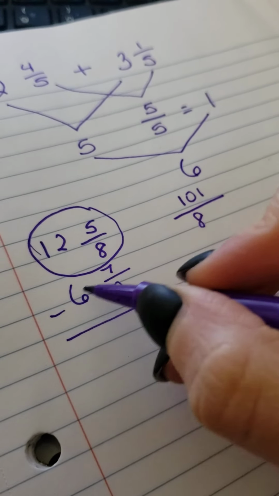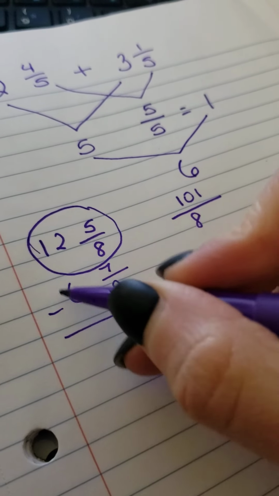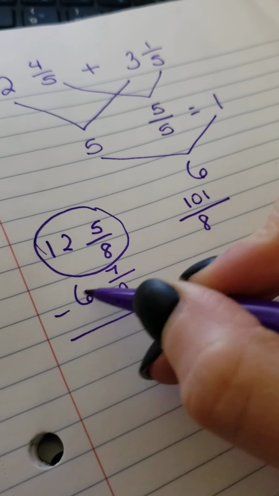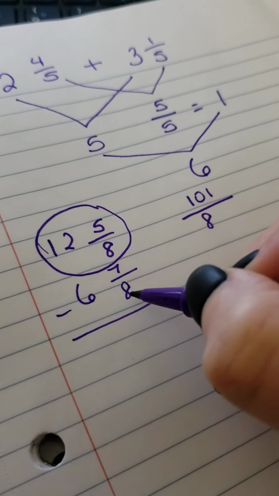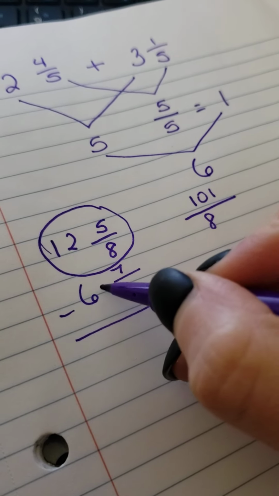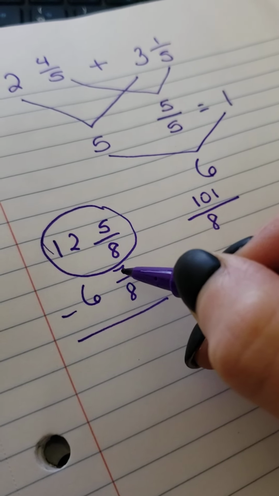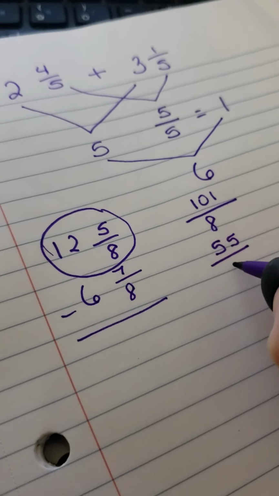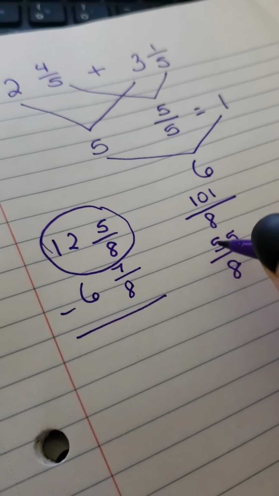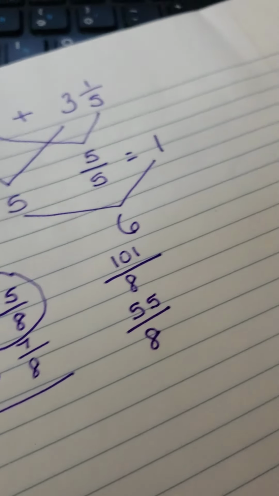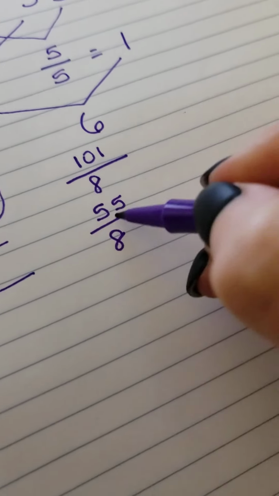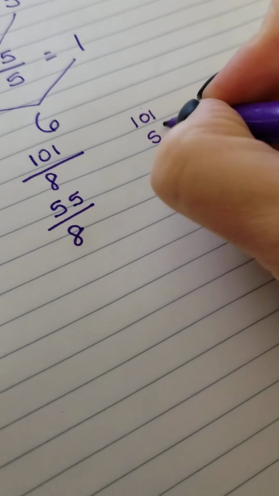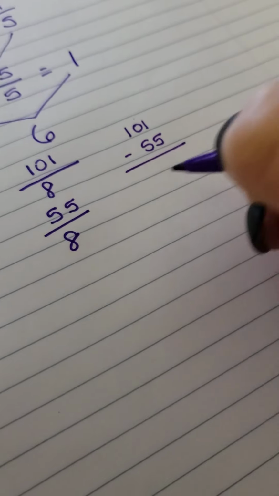Boy, that's a big number, right? And do the same thing down here. This 6 wholes, each of them would have 8 pieces, so that's really 6 times 8, which we know is 48. When I add 48 plus 7 more, that's going to be 55. 55 eighths. So this is kind of hard for my brain when I look at it. I like things to be lined up easy peasy.